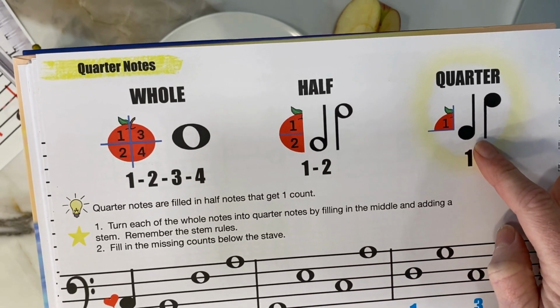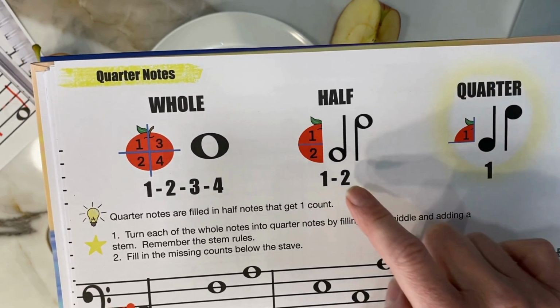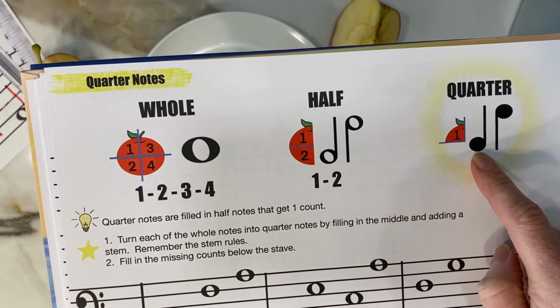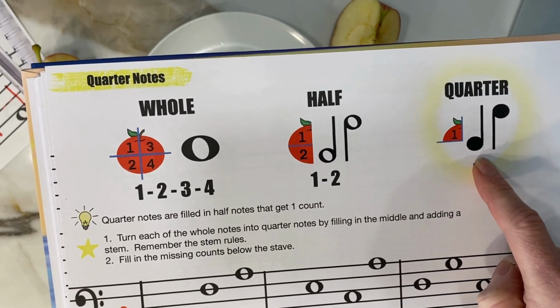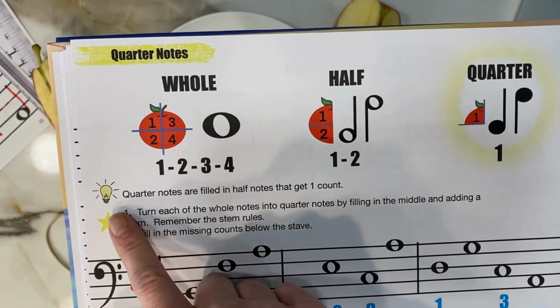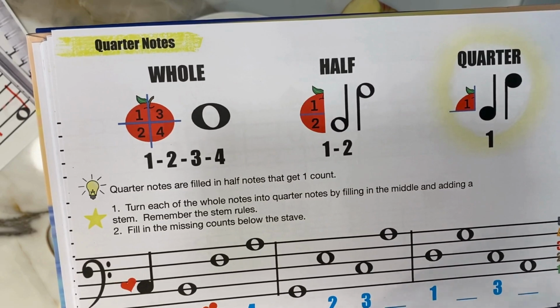Now, looking at that quarter note, the difference in how it looks is just that it is filled in. So it's the same as a half note, just filled in. So a whole note filled in with a stem is a quarter note. Here on our light bulb, it says quarter notes are filled in half notes to get 1 count. Okay, super easy, super easy.